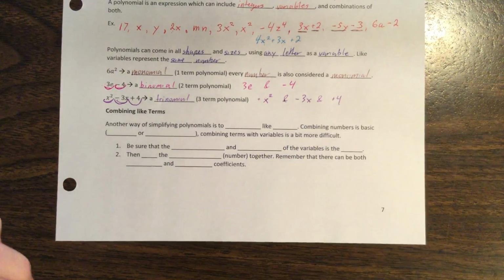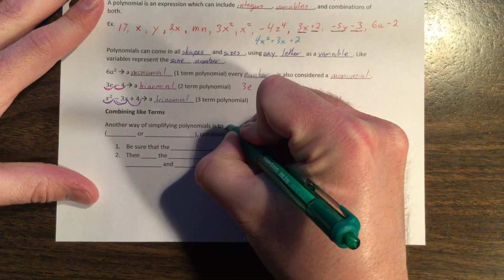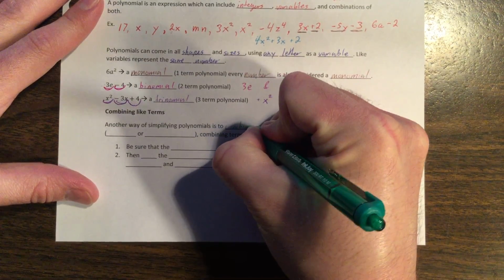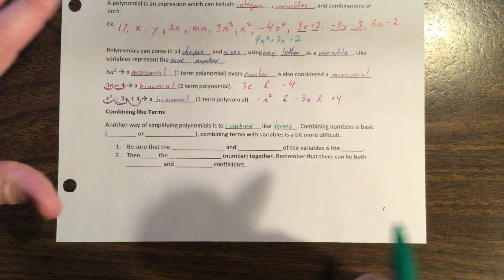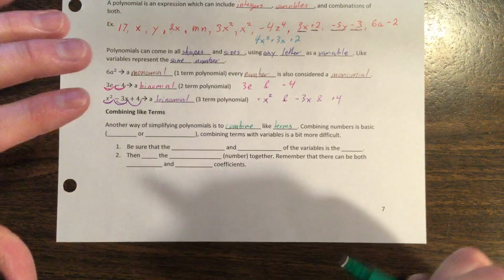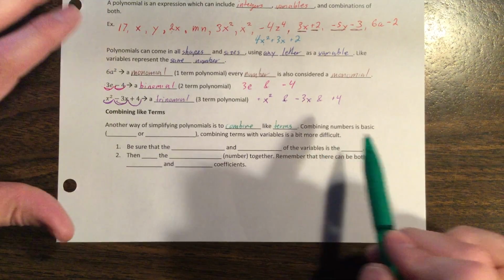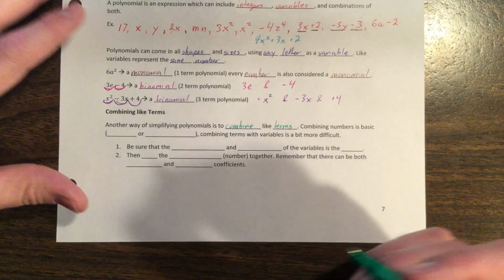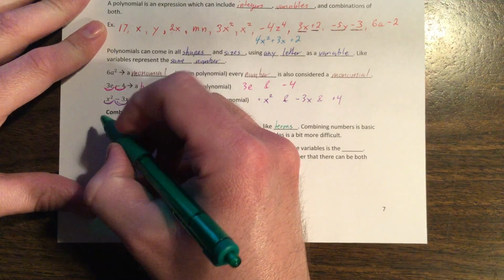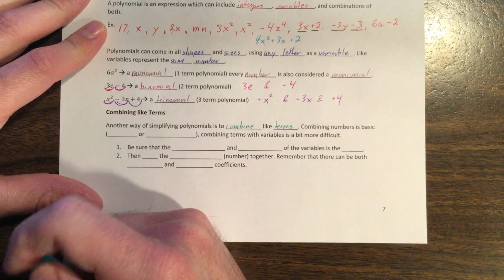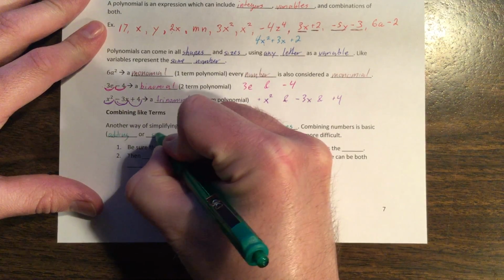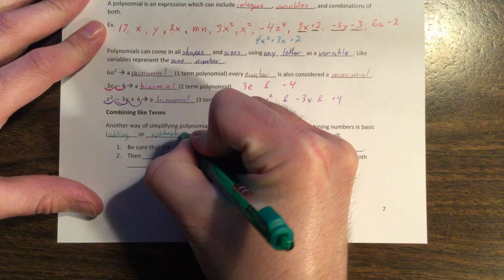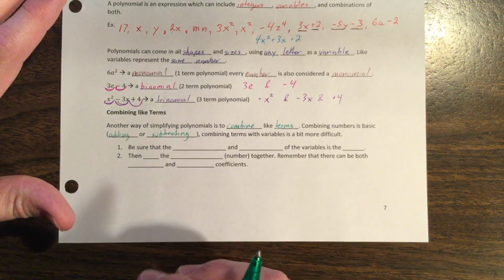One way of simplifying polynomials is something that we call combining like terms. If I ask you to simplify a polynomial, that means I want you to combine all the like terms. Now, combining numbers, like we said, is very easy, or very basic. It just means we're adding or subtracting.